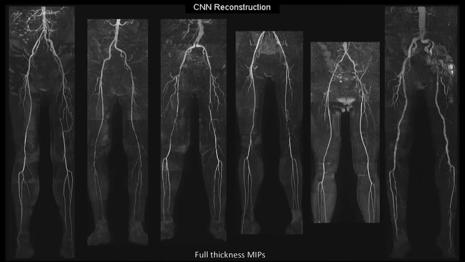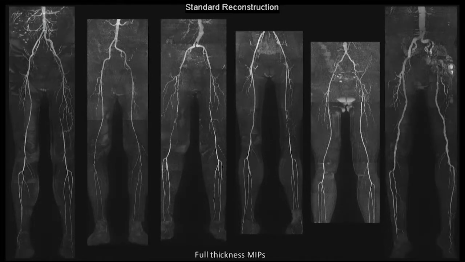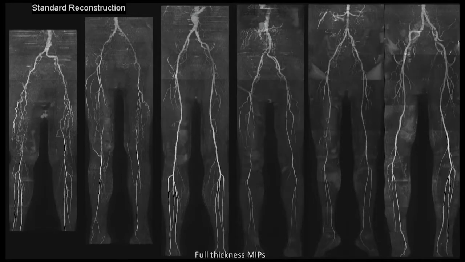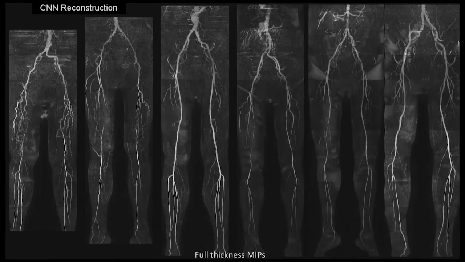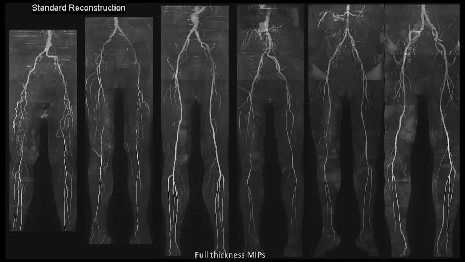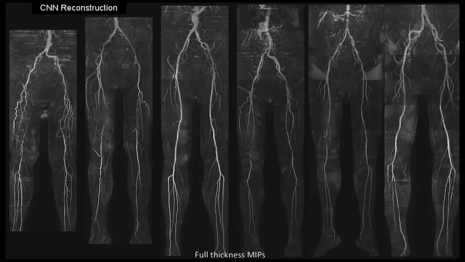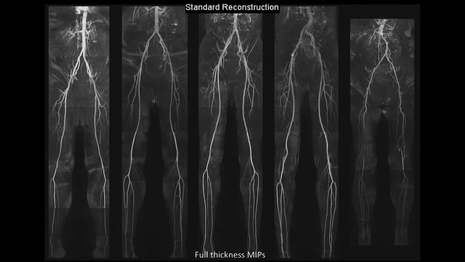And importantly, we're not losing vascular detail, at least looking at these MIPs so far. Some more examples. Again, we took 23 volumes and processed them in this manner. Again, just improvement in contrast with the CNN reconstruction.